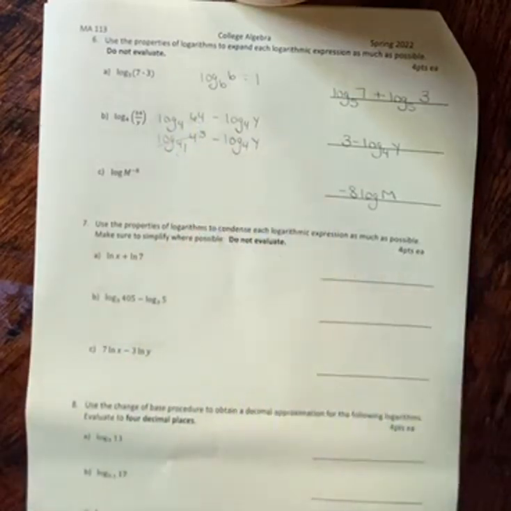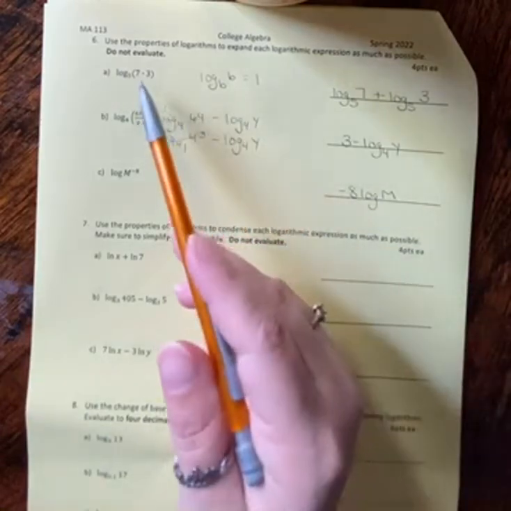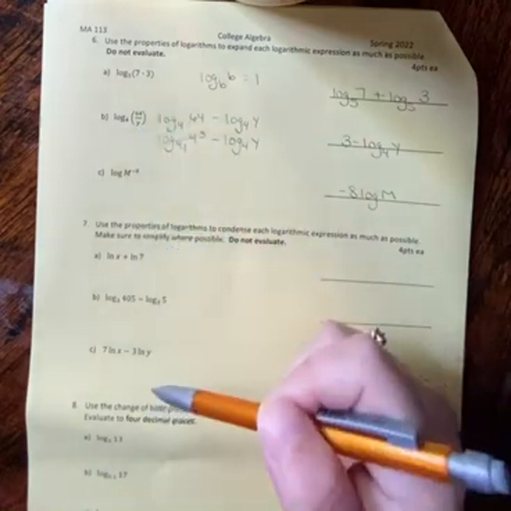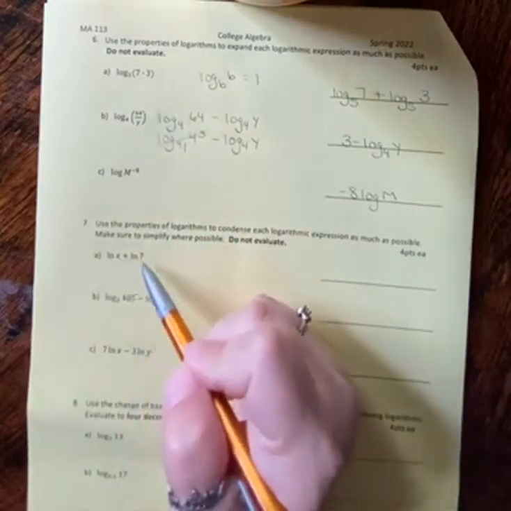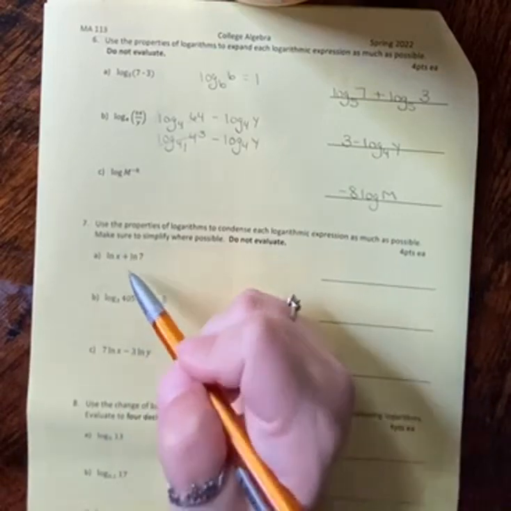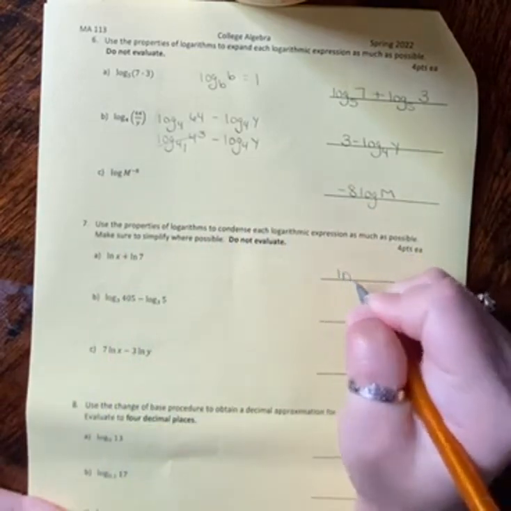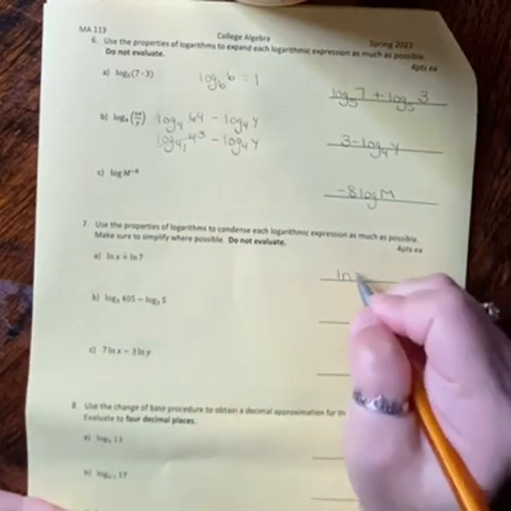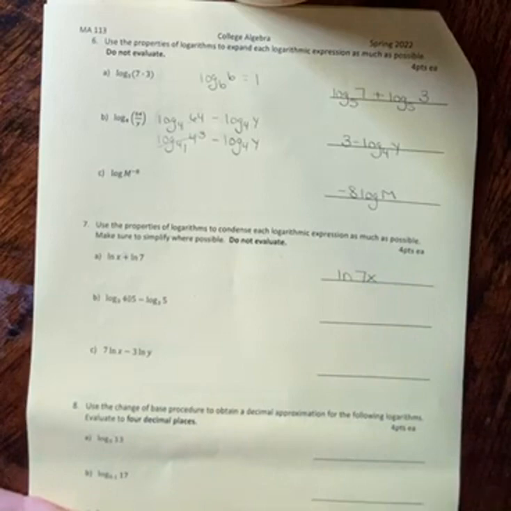Okay. So again, we learned 3 different rules. We have product, quotient, and power. So we're probably going to use all 3 of those since we have 3 examples to work with. We have ln of x plus ln of 7. This plus tells me that I'm going to use the product rule to condense these. I'm going to combine them together into one log. So instead of ln of x plus ln of 7, I have ln of x times 7, which is just ln of 7x. I brought them together.